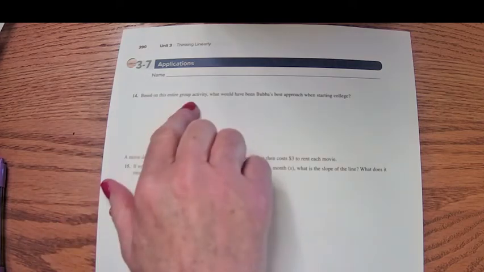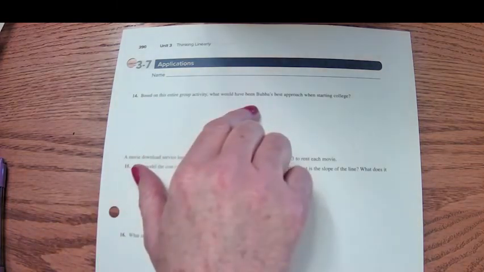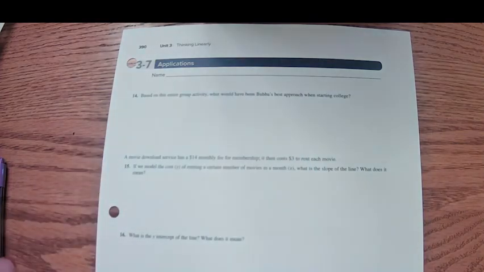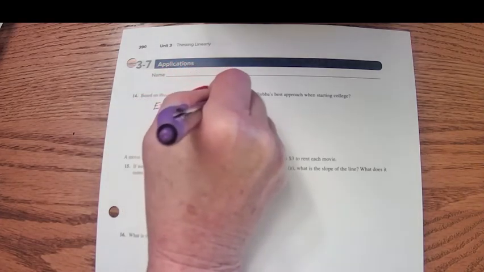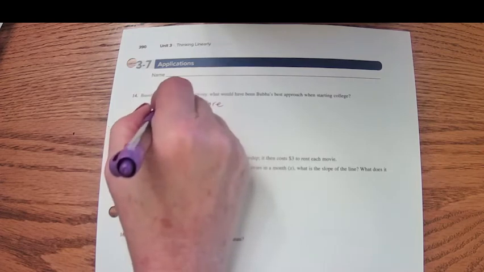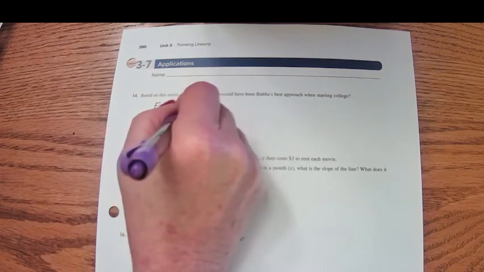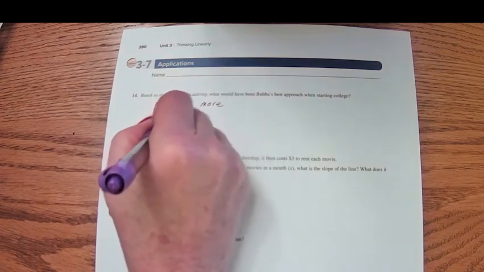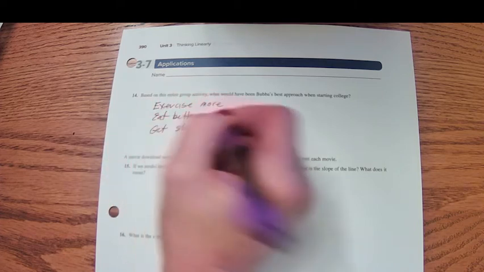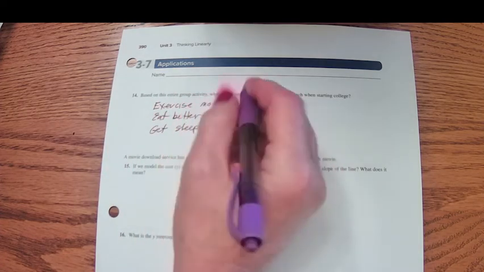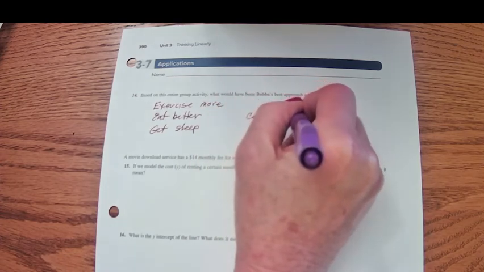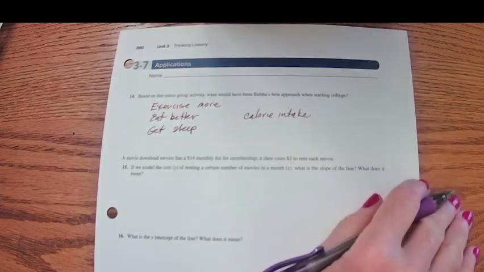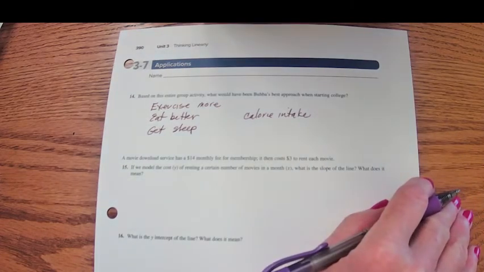All right, so based on this group exercise, what would have been Bubba's best approach when starting college? All right, so, exercise more. The things he didn't do. Eat less fatty foods, so eat better. Get better sleep. And basically just control calorie intake. And then he wouldn't find himself in the boat that he's in, weighing 200 pounds.